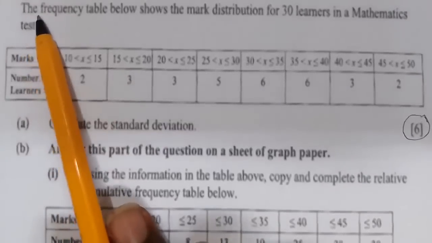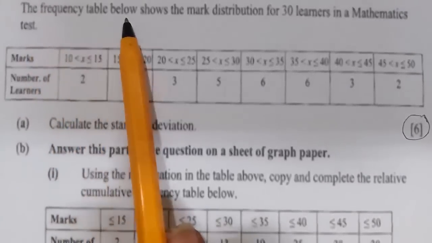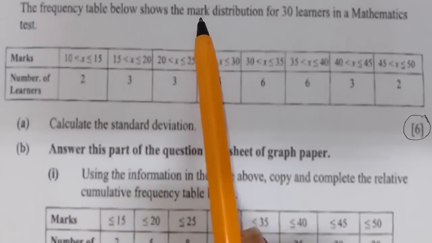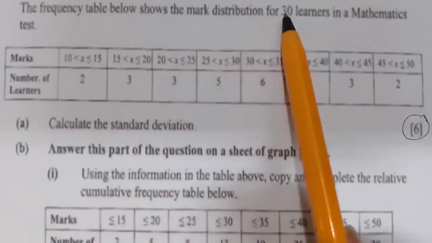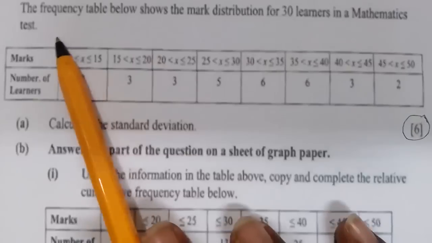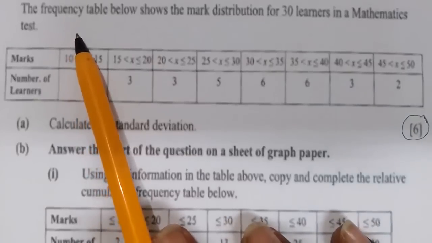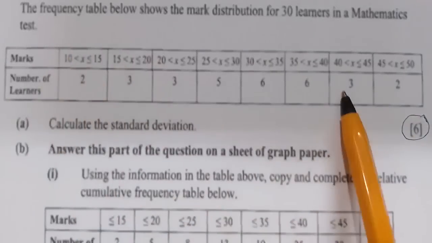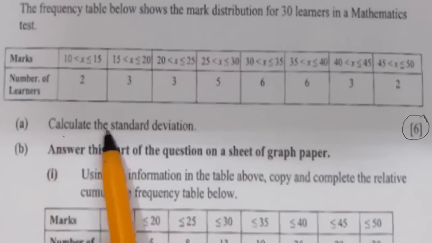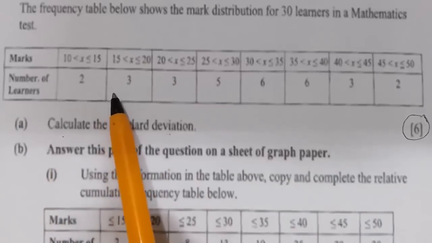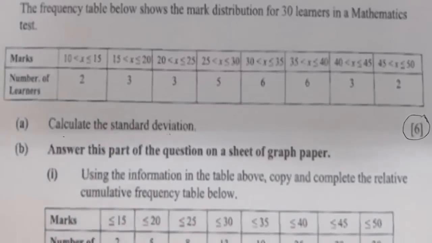So the question is saying, the frequency table below shows the mark distribution for 30 learners in a mathematics test. This is the question. Then this is the data here. The first question is saying calculate the standard deviation. I believe we are able to calculate the standard deviation.